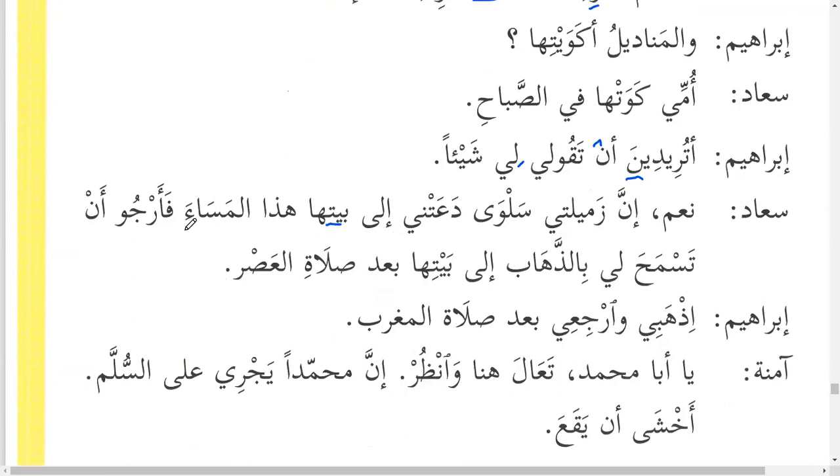هذا المساء, this evening. فأرجو, and I request أن تسمح لي, that you allow me بالذهاب, to go إلى بيتها, to her house. بعد, after Salat al-Asri, after the Asr prayer. Indeed, my colleague Salwa invited me to her house this evening. So I request you to allow me to go to her house this afternoon or after Salat al-Asr.